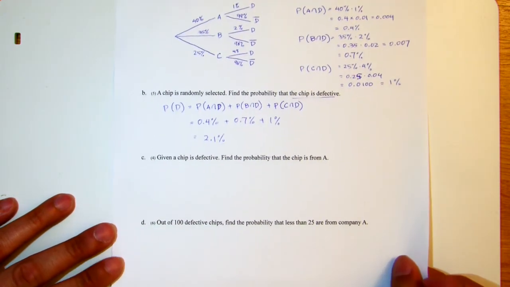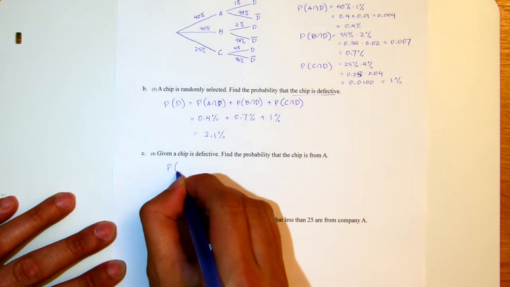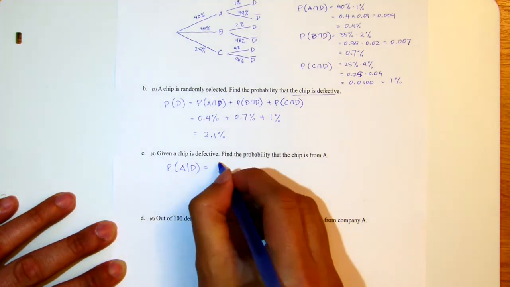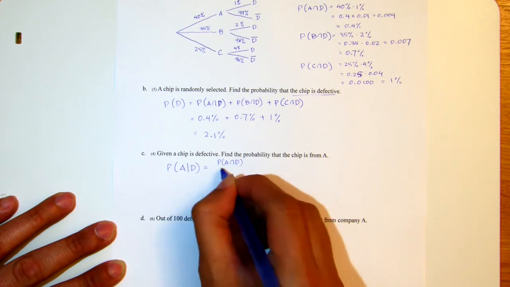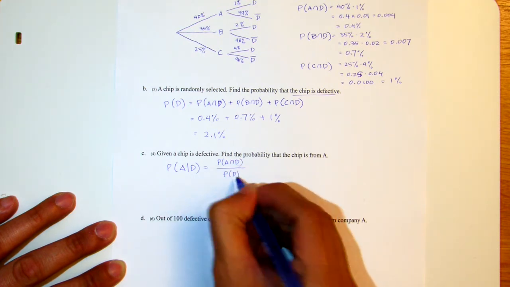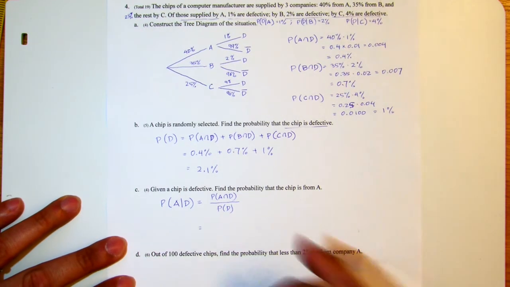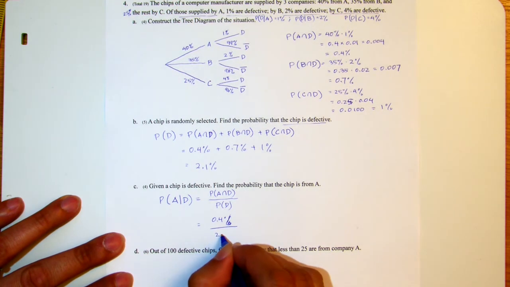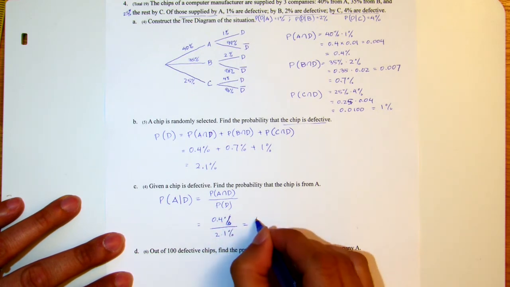Now, part C. Given a chip is defective, find the probability that the chip is from A. Probability that it is coming from A given that it is defective. Now, if we remember the formula, that's the probability that it is coming from A and defective divided by the probability that it is defective. Now, if we see what we have up there, the probability of A and D is 0.4%, and the probability of D is 2.1%, which equals, if I cancel the percent and move the decimal point, 4/21.